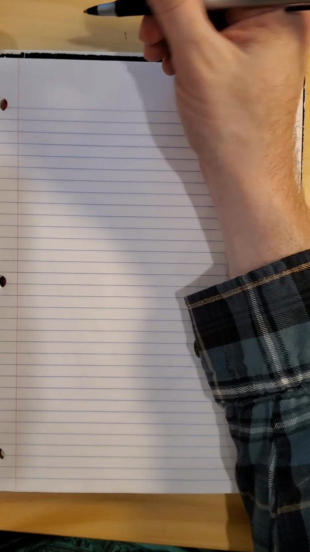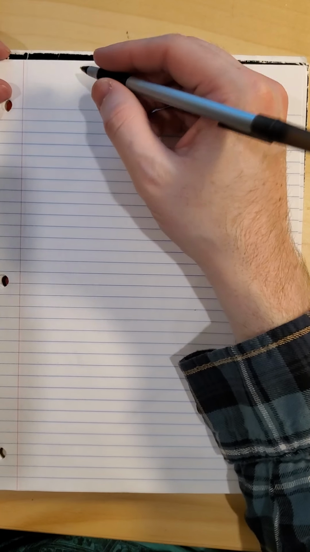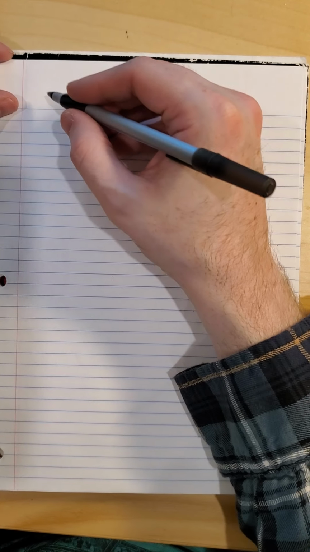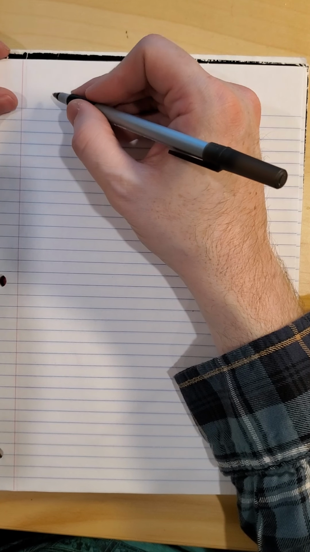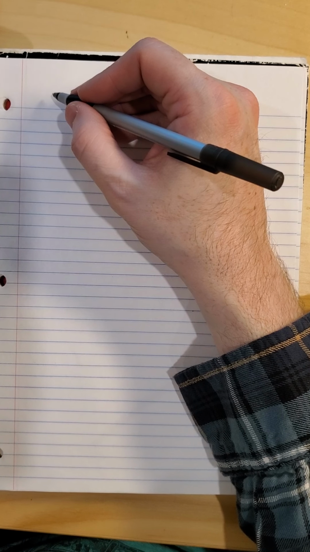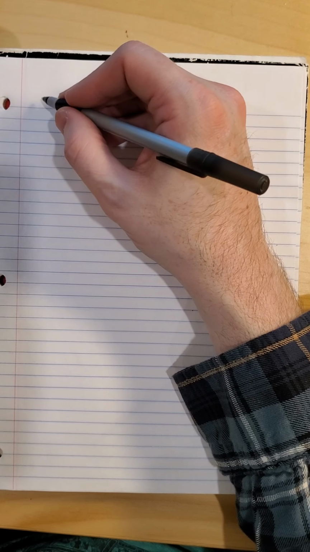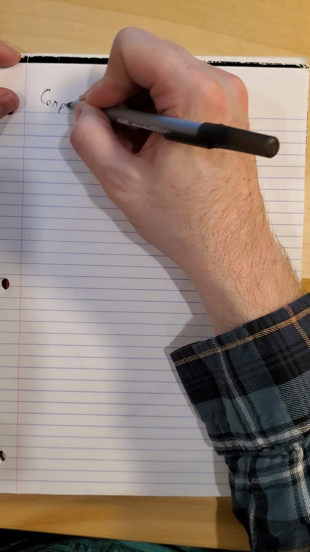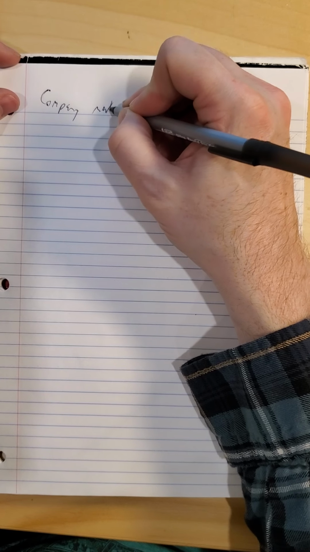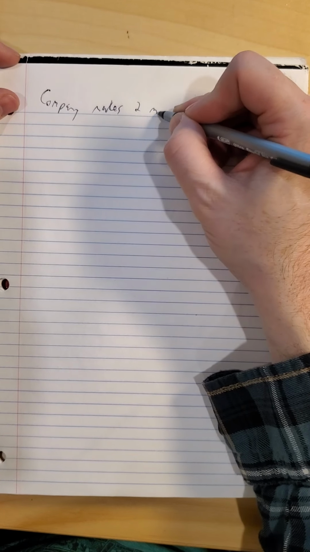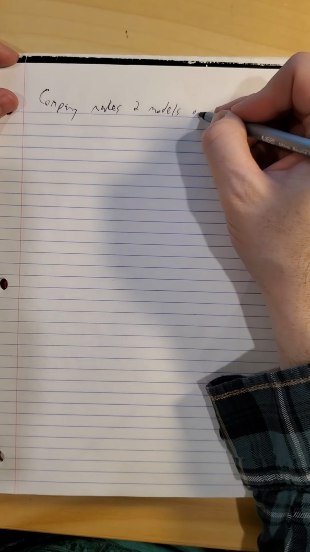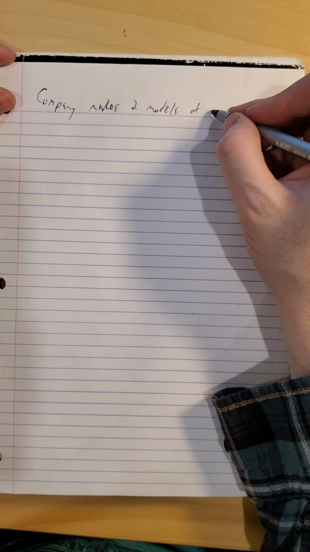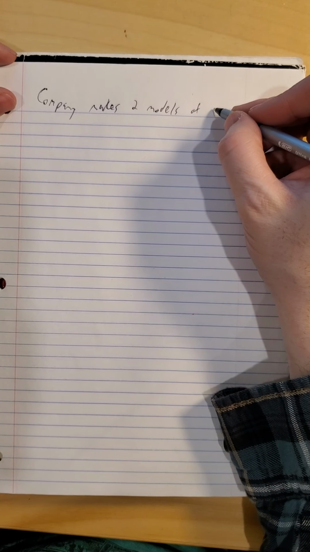All right. So next up, we have a couple of our friends, the word problems. Next one is going to be a production problem. So a company makes 2 models of whatever we're selling. This one, they have it as swings.